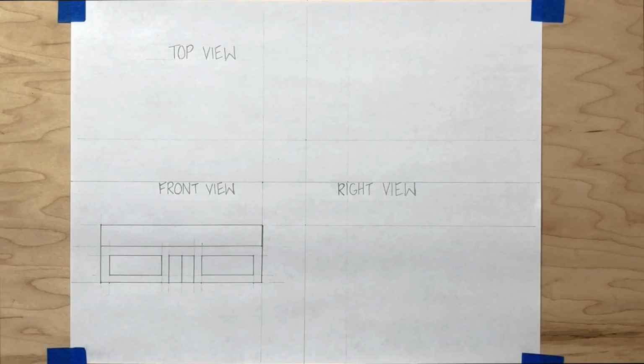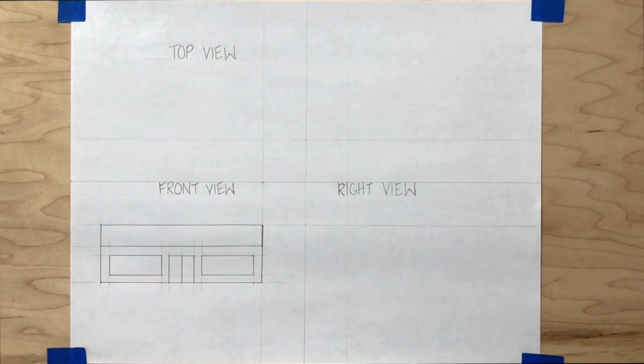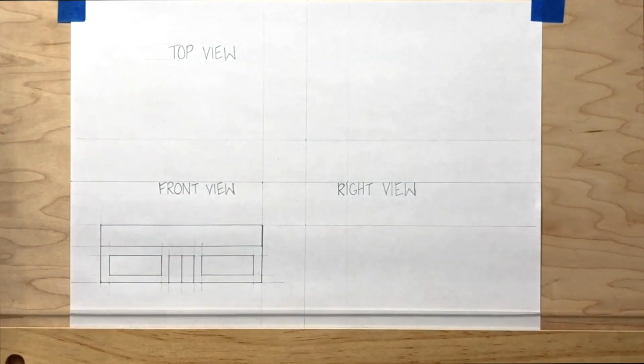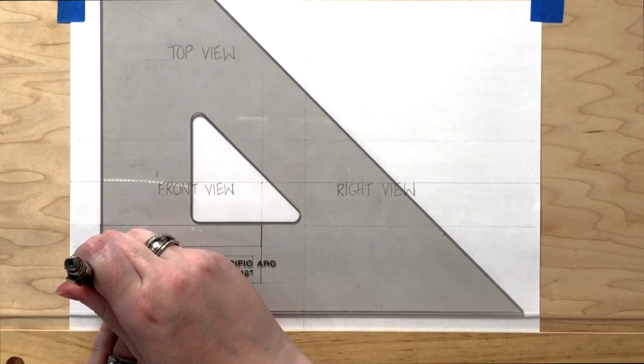Because both the front view and top view share the dimension of length, we can extend the construction lines from the edges of the front view. Use your T-square and triangle to do this.